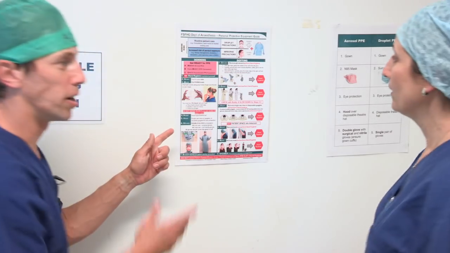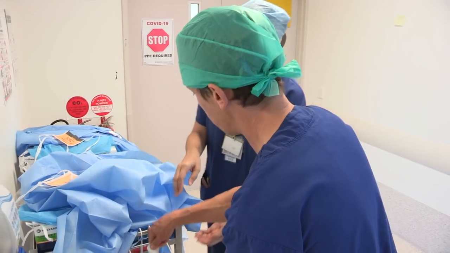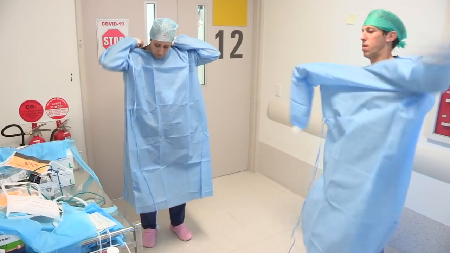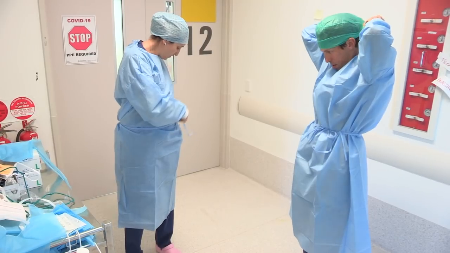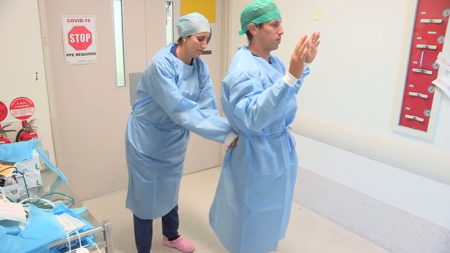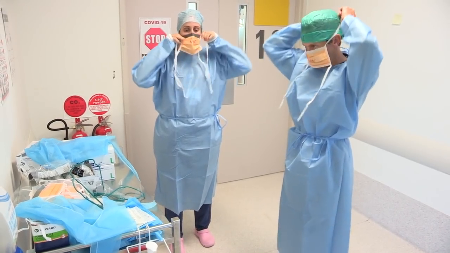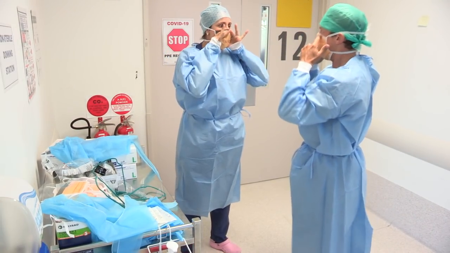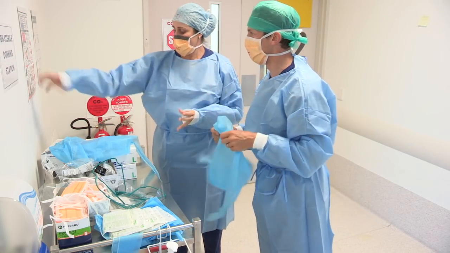Okay, all right, Carla, we're going to go through this stepwise process. So we'll start with our hand hygiene. Okay, so once we're dry, we'll go to gowns next. Yep. Am I good? Anaesthetic team and staff coming into contact with aerosolized particles should wear N95 masks. Surgical masks shown here for PPE preservation purposes.